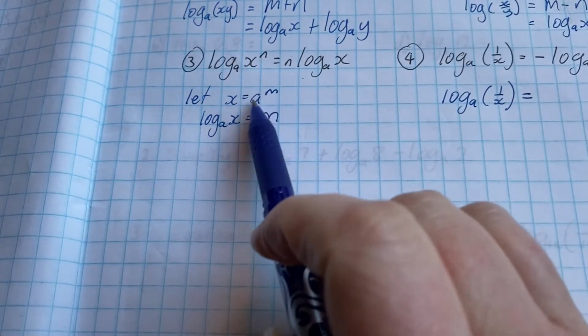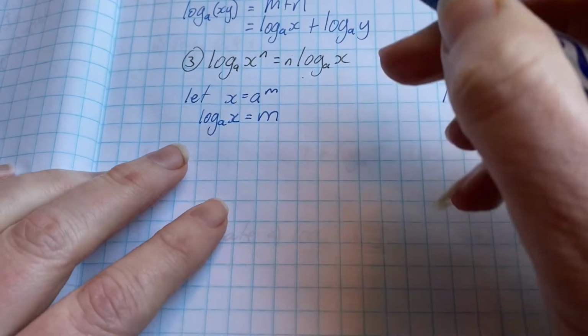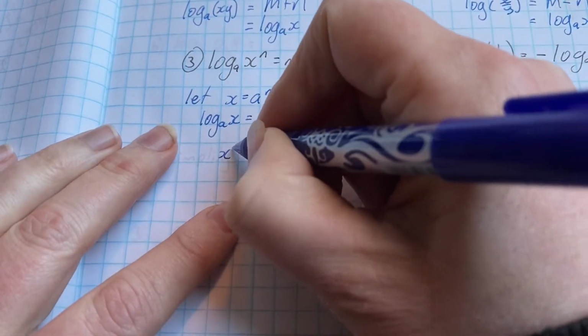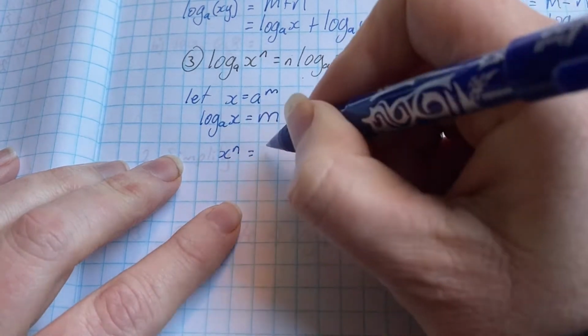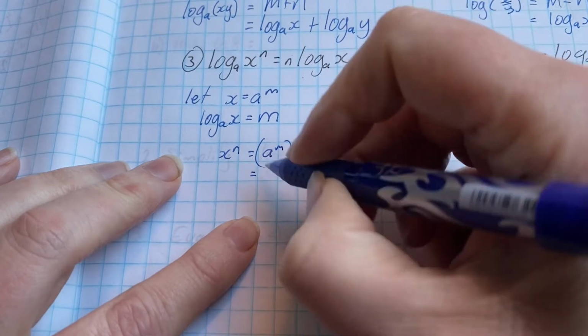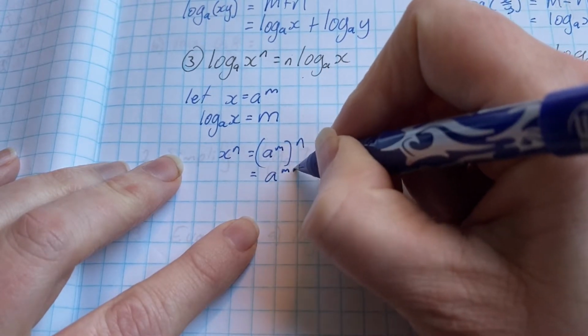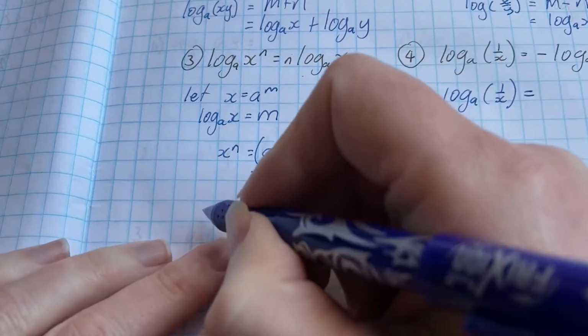Log base a undoes the a to the power. Okay, let's use the rule with brackets. So if we've got x to the n, remember x is a to the m. So that's a to the m, all to the power of n, which is equal to a to the m times n. Let's take the log of each side of that.